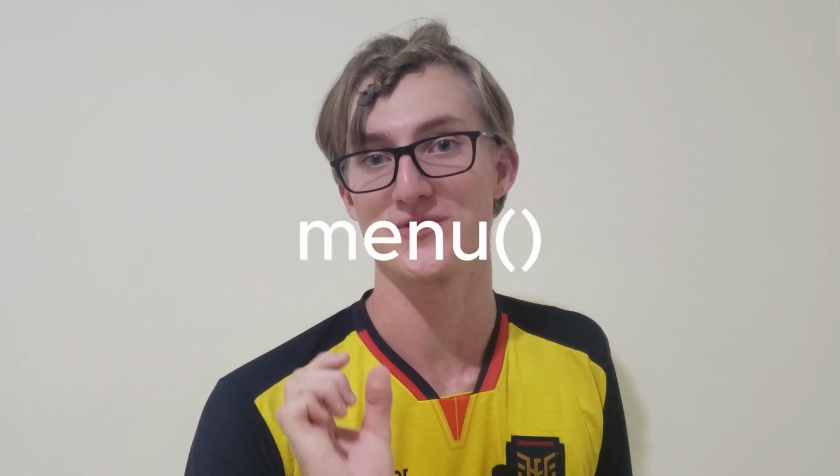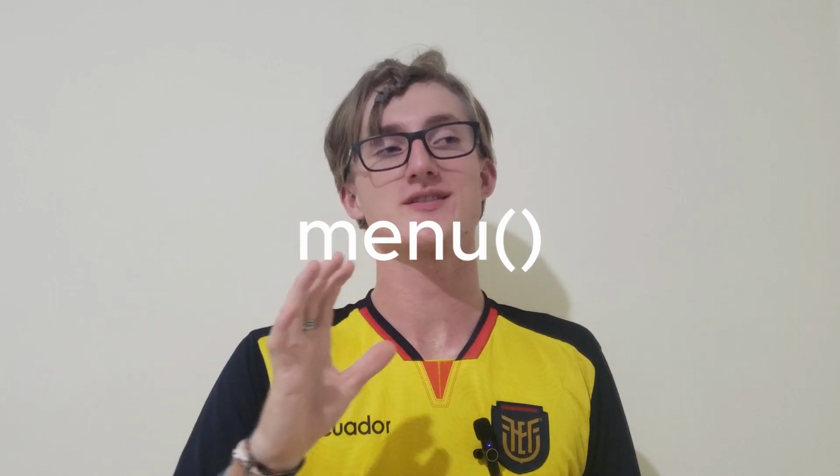Every time a user clicks 2 in the menu that we're still going to be looking at later in the video, they will be able to enter a random email address to send a random joke. Now is the time for the glue of the function, the menu function, the menu loop. This is what holds everything together and what makes this program work properly.